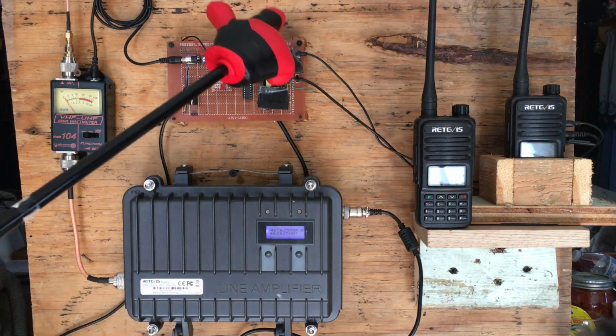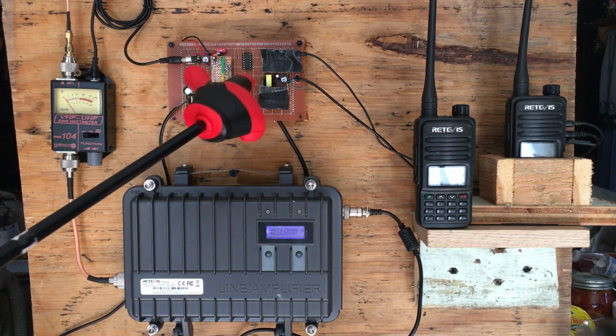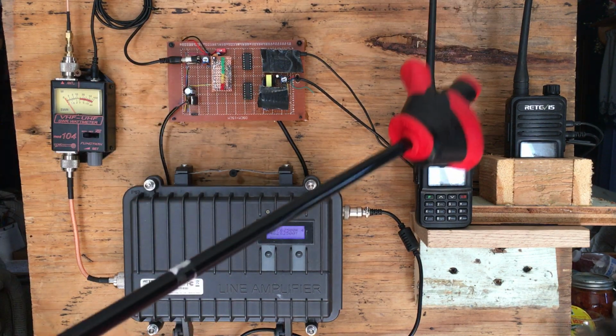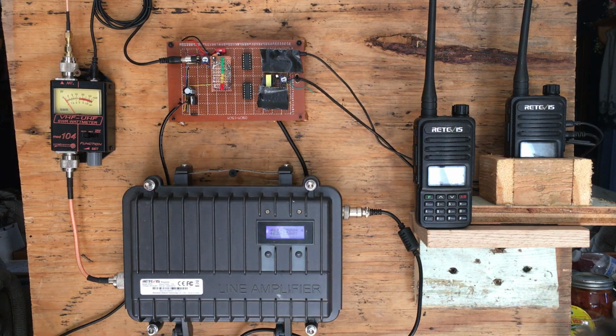It's going to receive it. It's going to take the tone. It's going to recognize the tone, saying, okay, turn on. It's going to pull the SWR from here. It's going to play it over the airways. That's how this is going to work.